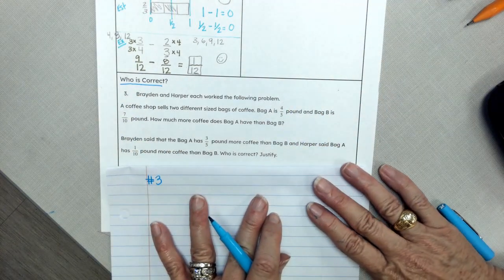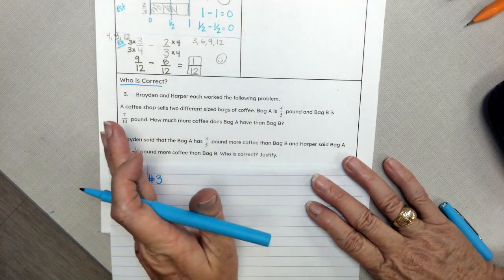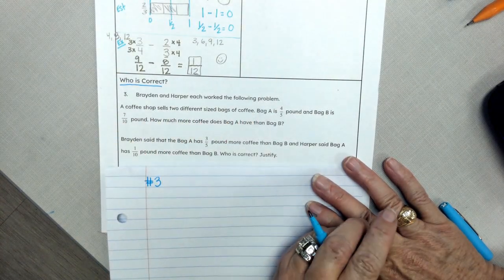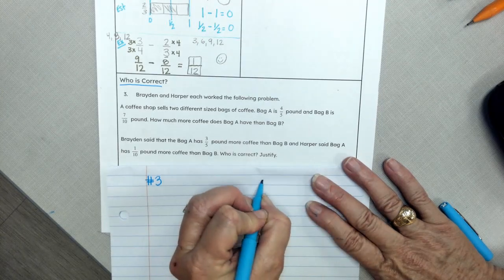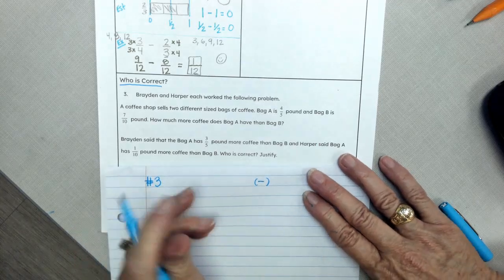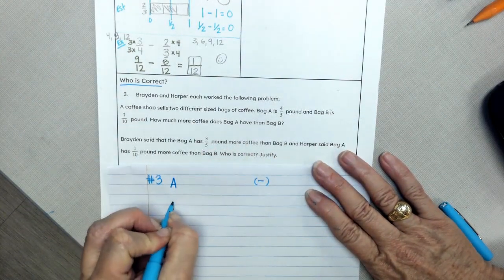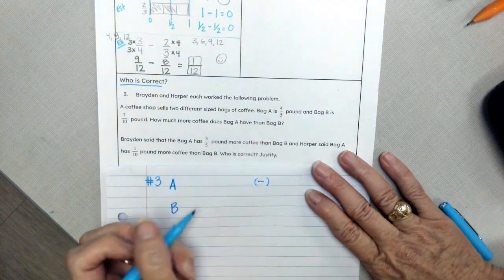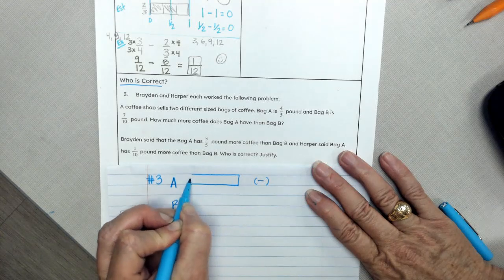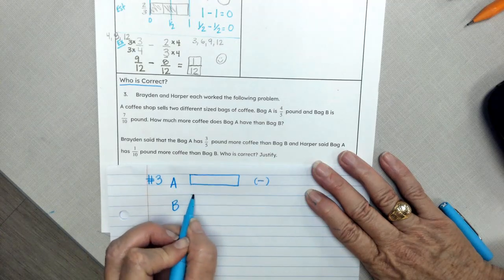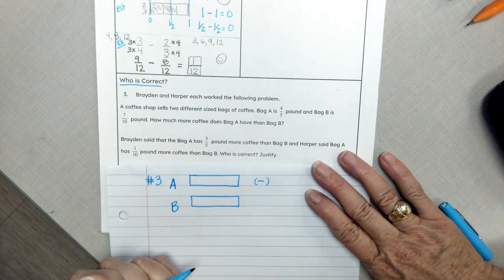And so what we've got is Braden and Harper that have 2 different sizes, and we're comparing. Oh, if we're comparing, what are we doing? Hopefully you're thinking we're subtracting. Let's confirm that with our thinking. So we have bag A and we have bag B. Bag A is going to be cut into fifths. So the first thing we need to do is draw 2 of the same size rectangles because we want our whole to be the same amount.